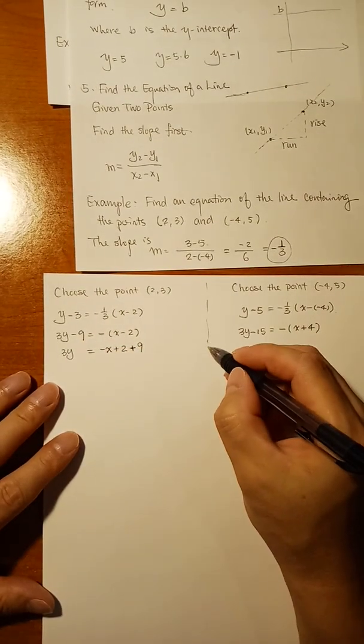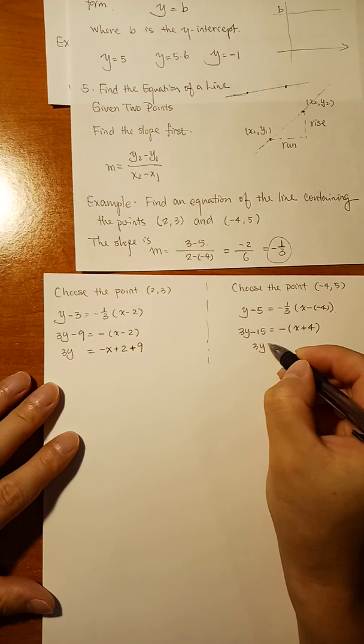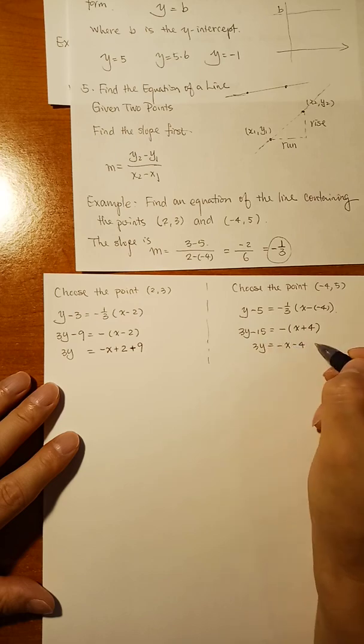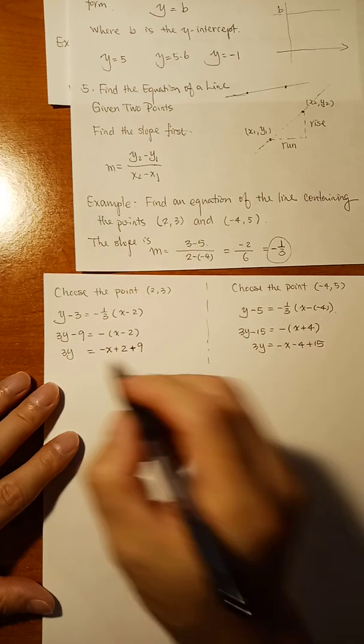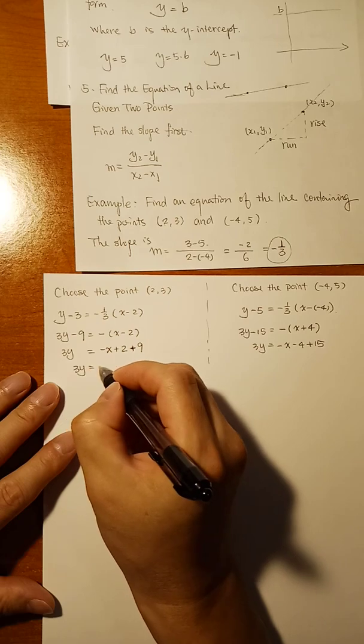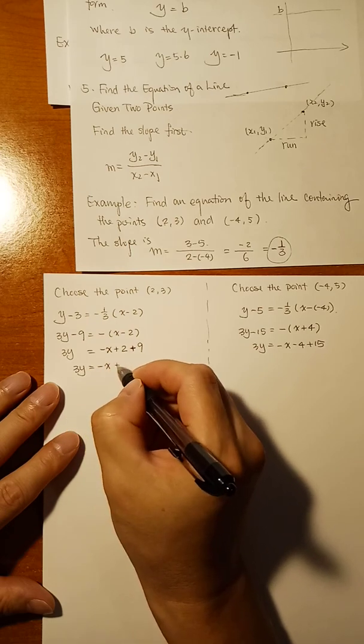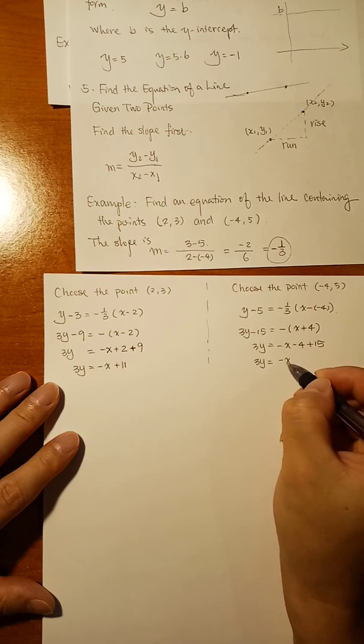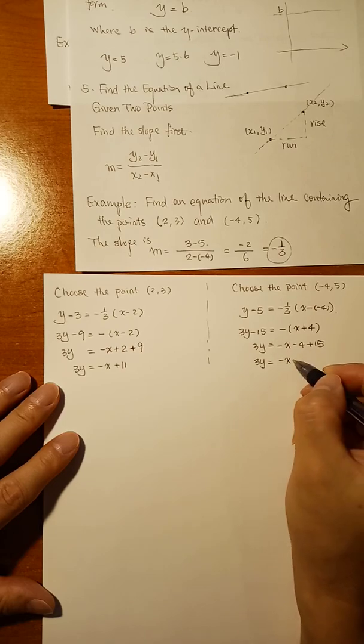And here, 3y is negative x minus 4, and negative 15 moves to the right side as plus 15. So 3y is equal to negative x plus 11. So here 3y is equal to negative x, negative 4 plus 15, plus 11.